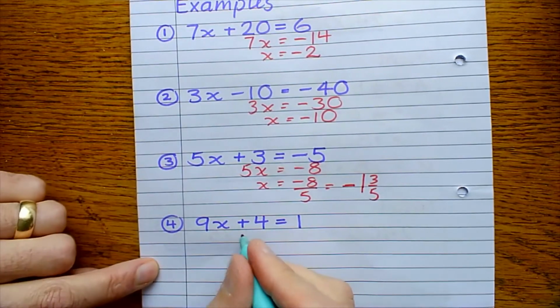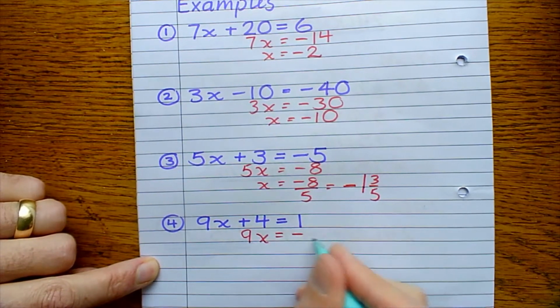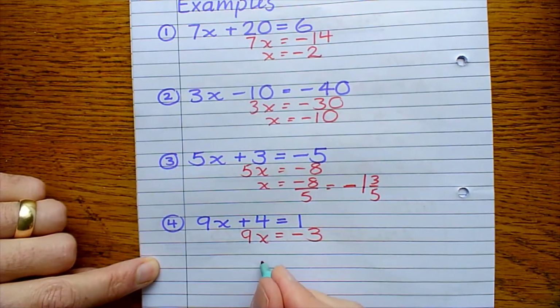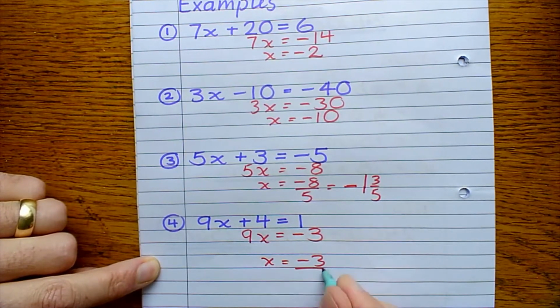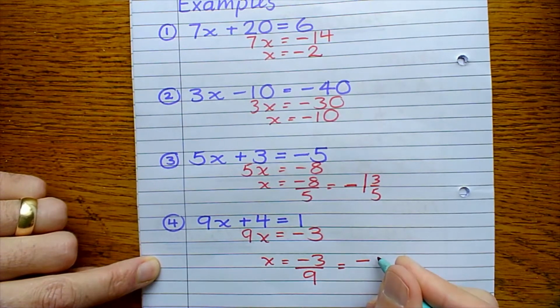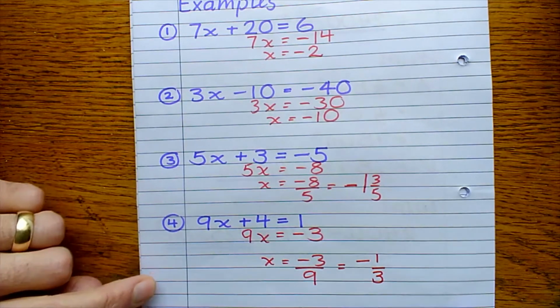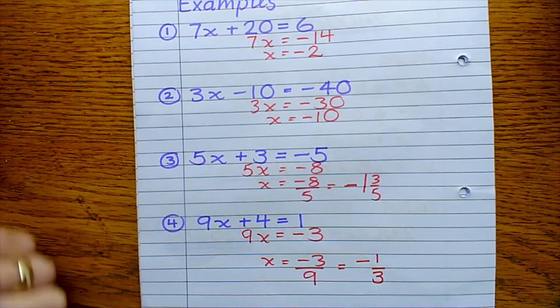And 9x plus 4 makes 1, so 9x must, take away the 4, 9x must be minus 3, so x is minus 3 divided by 9. Again, one negative and one positive, so that will simplify to give us minus 1/3. Okay, you can pause and copy that up in your notes jotter.